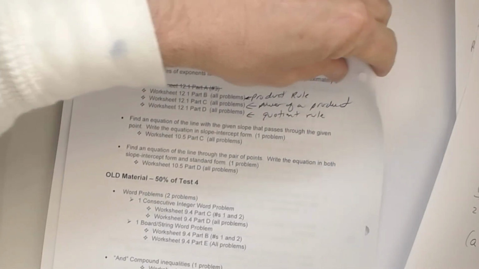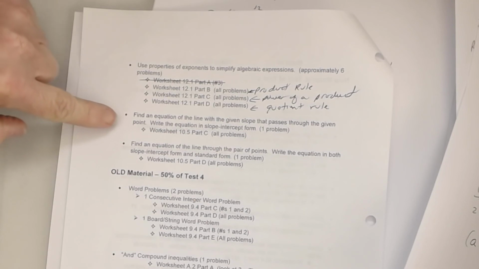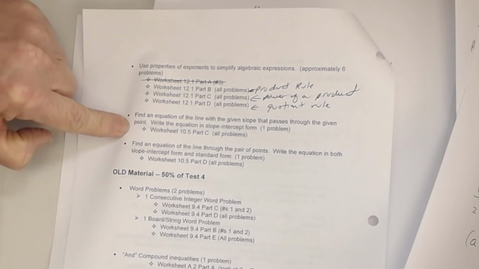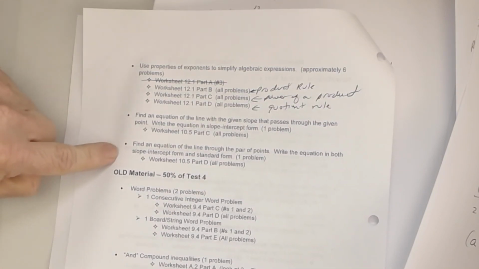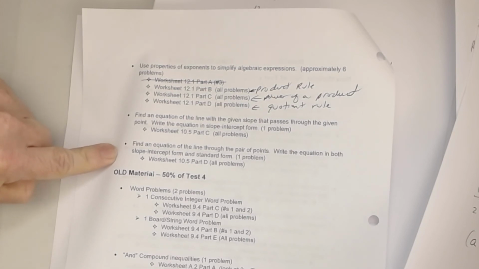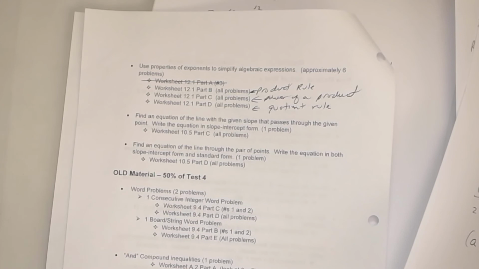All right, now listen carefully to what we're going to do now. We're going to go to the next one that you see here. Find an equation of a line with the given slope that passes through the given point. And you're going to write the equation in slope-intercept form. All right, so look at that one. And then the other one we're probably going to do next class period because we only have 15 minutes left. The next one is going to be find an equation of the line through a pair of points. All right, so let's talk about those two things.